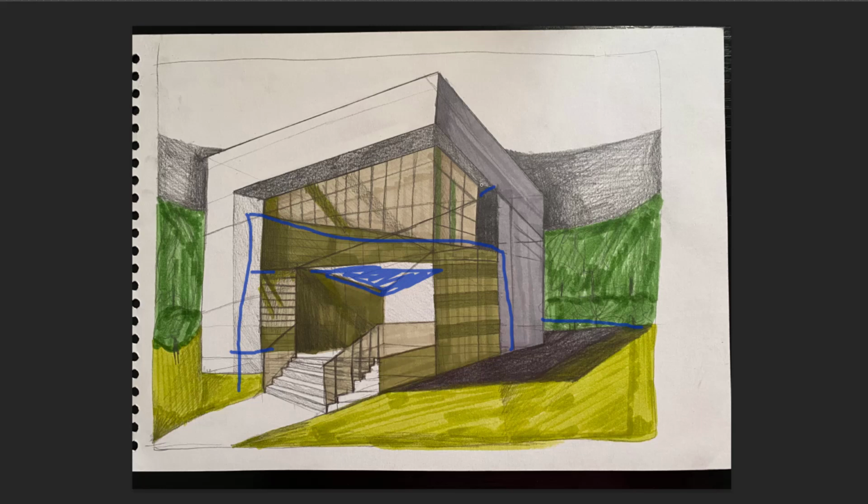This is a perspective mistake here as well. Again, one perspective point should be on the page, the other one on the left hand side. Far to the left. This should be an alley that turns like this, 90 degrees.